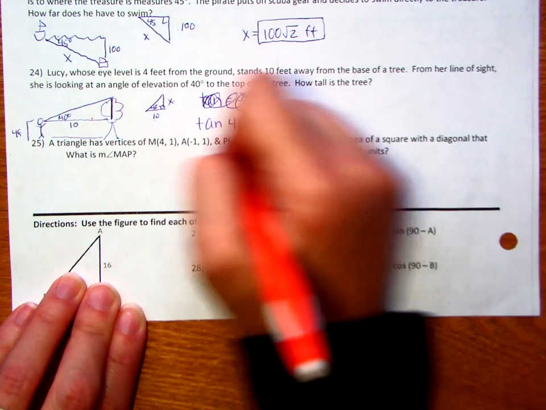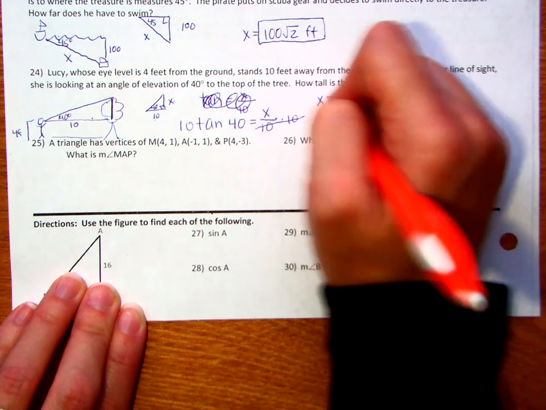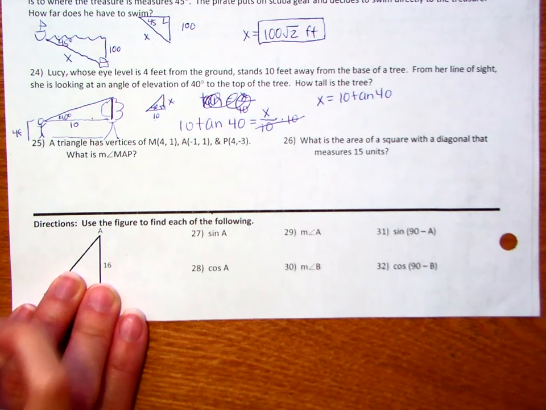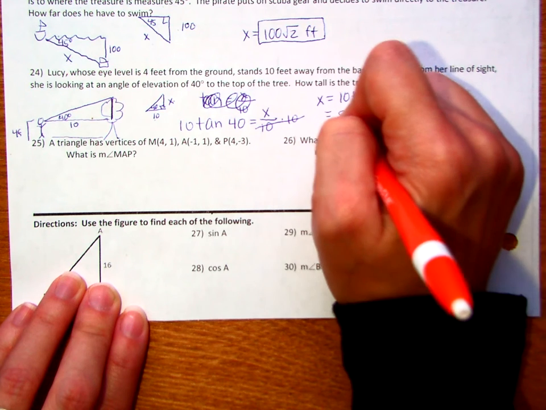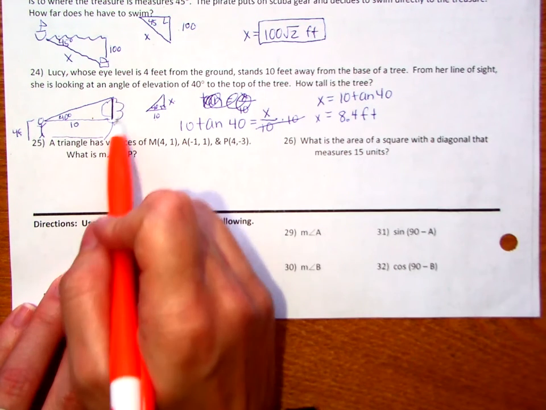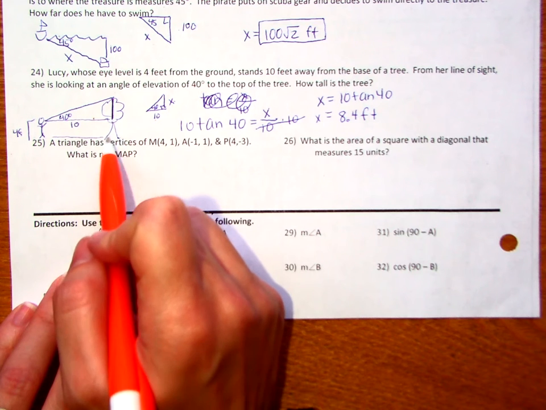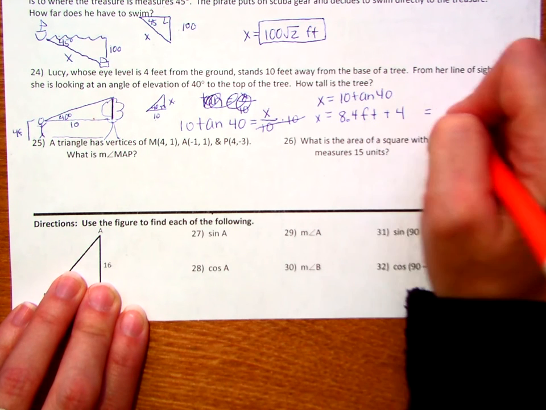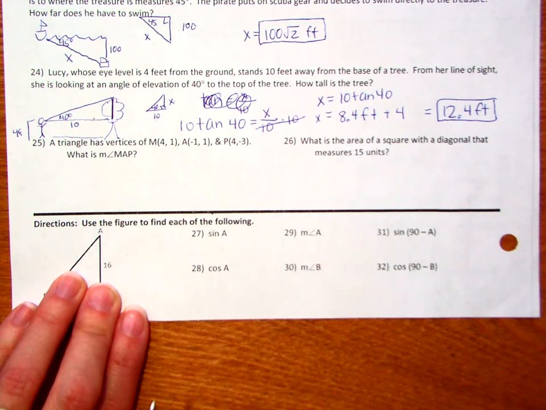And now we're going to multiply both sides by 10 to move that away from the x. So x is going to be 10 tangent of 40, and that's what I'm going to put in my calculator, 10 tangent of 40. And that means I'm going to get approximately 8.4 feet for x. But don't forget, that was just this part of the tree. We still have to add her height of 4 feet here to get the total height of the tree. So if we add 4 here, then we're going to get 12.4 feet total for the height of the tree.